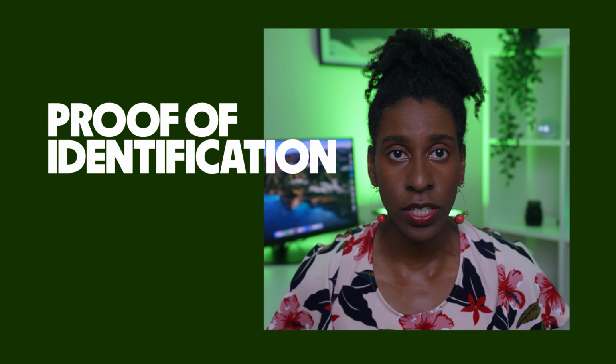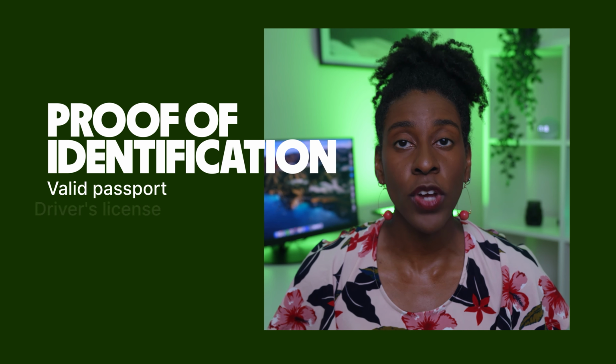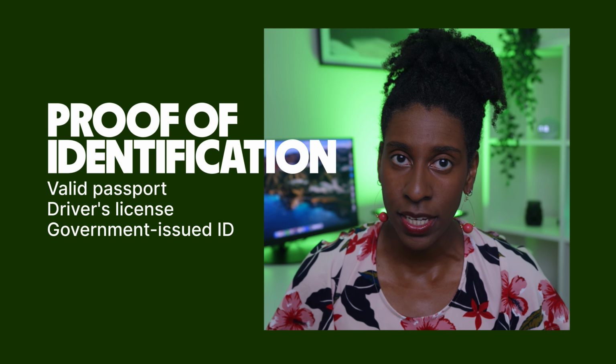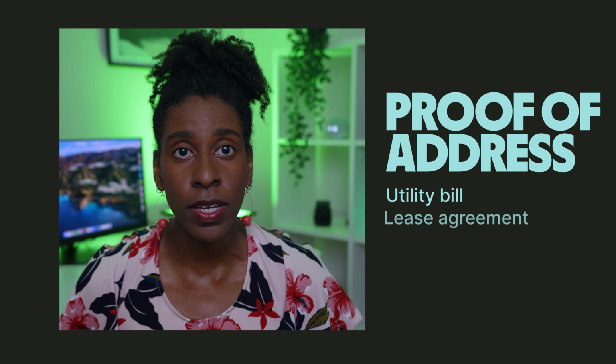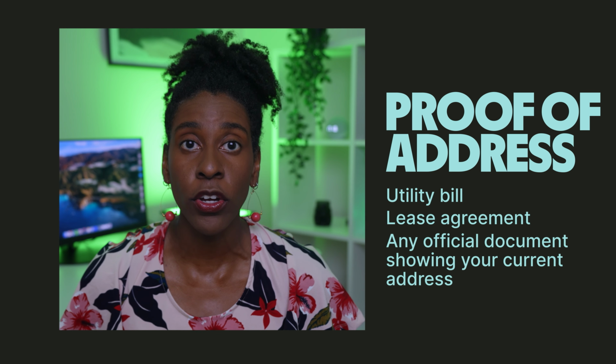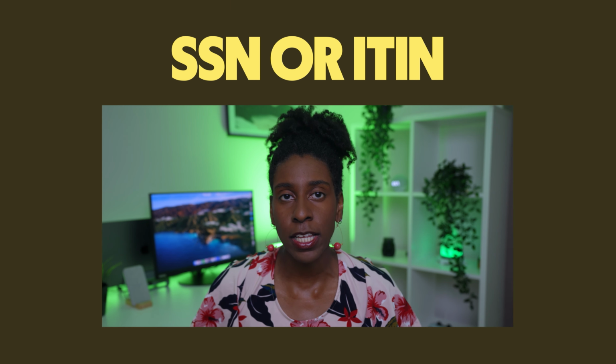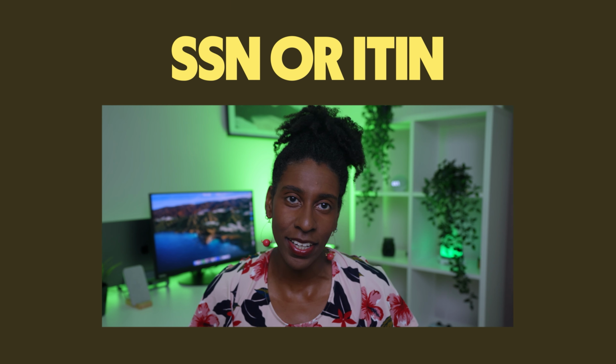Step 2. Make sure you have the necessary documents. The next step is to gather all the necessary documents you'll need to open a bank account in the US. Generally, banks require the following. 1, proof of identification, such as a valid passport, driver's license, or government-issued ID. 2, proof of address, including a utility bill, lease agreement, or any official document showing your current address. 3, Social Security number or Individual Taxpayer Identification Number, or ITIN. If you're not a US citizen or permanent resident, you will need an ITIN to open an account.